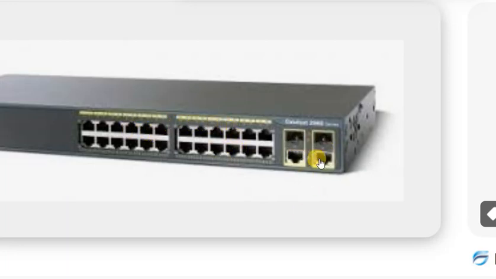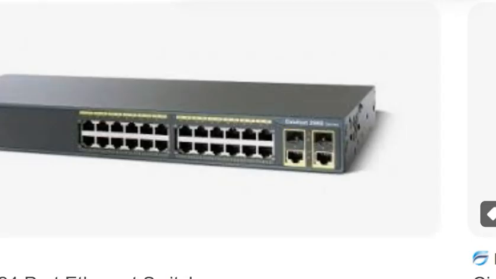These other slots are for other things, but anyway, let's keep it at that. 24 port switch, 48 port switch. These port sizes are the sizes that the switch will accommodate, meaning the number of devices that can connect to that switch.